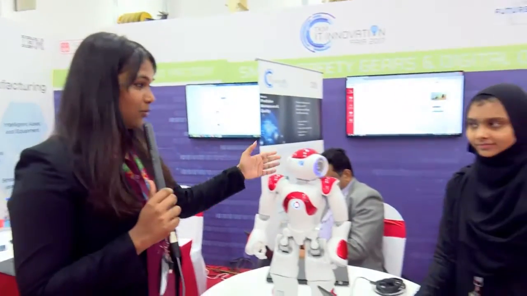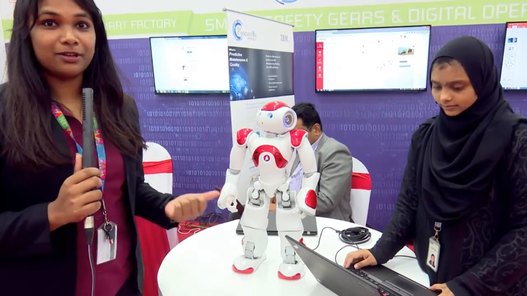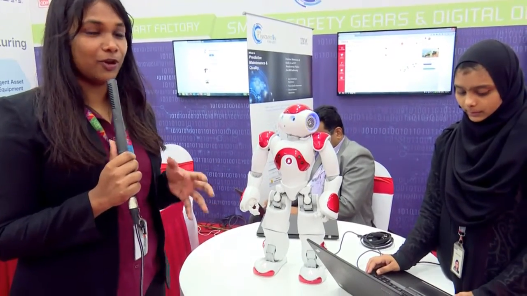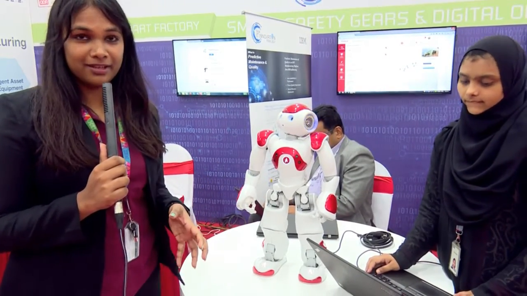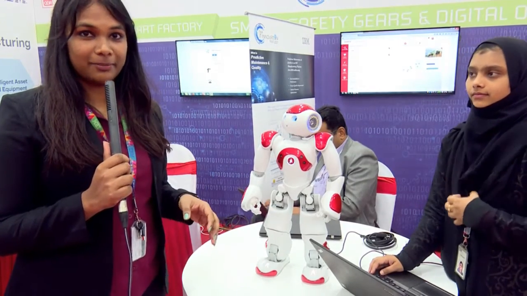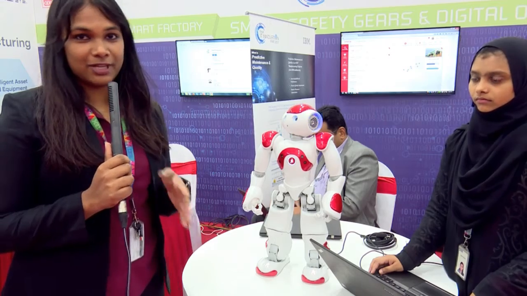Hello, everyone. We're from Cognitive Computing in IBM, and I have with me my colleague Shazia. So this is our robot. The robot model name is Now, but we have named her Cogni. She's a girl, yes. So Cogni is a humanoid robot powered by IBM Watson. It has a lot of capabilities, and it runs on a lot of APIs like tone analyzer, keyword extraction, text to speech, speech to text, and everything.